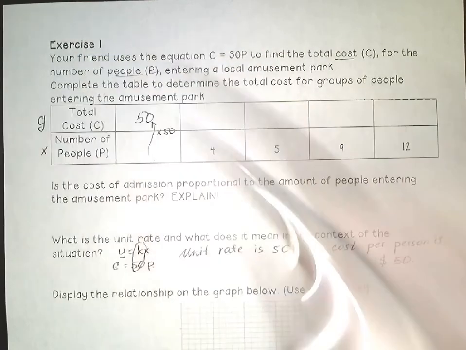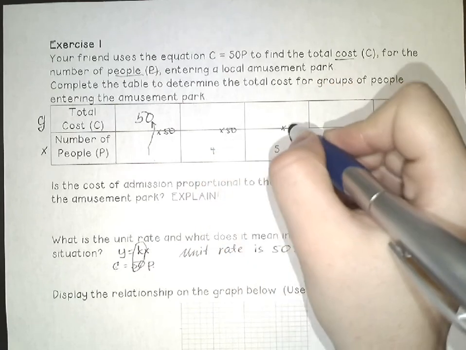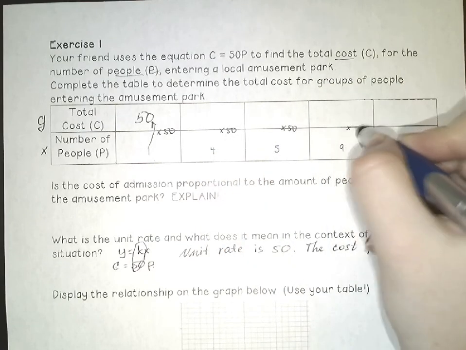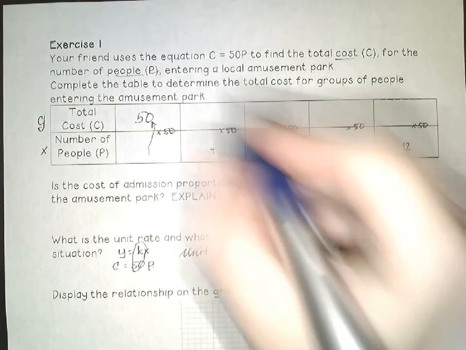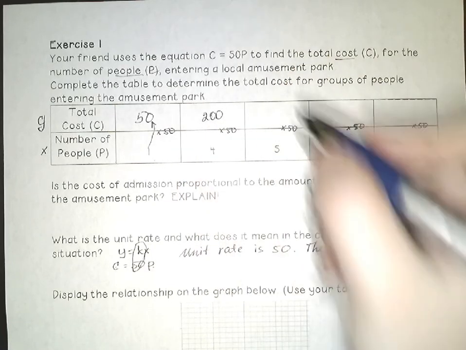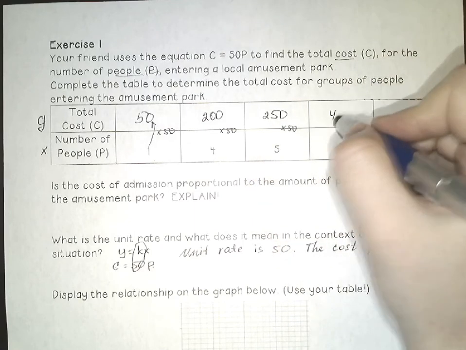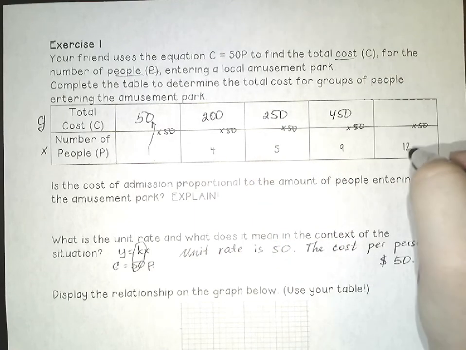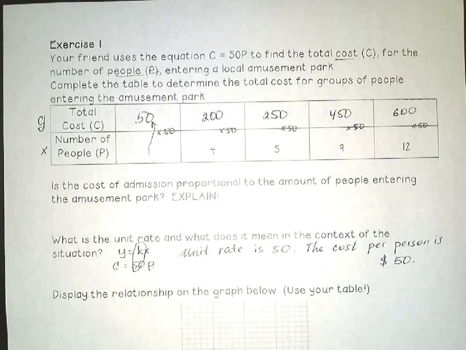That's the Y. So 4 would be multiplied by 50, 5 would be multiplied by 50, 9 will be multiplied by 50, and 12 will be multiplied by 50. So here we'll have 200. 4 people can go for $200. 5 people will go for 250. 9 people for 450. And 12 people will go for 600. Yeah, that's a lot of money.